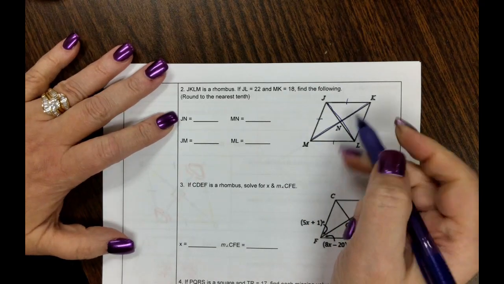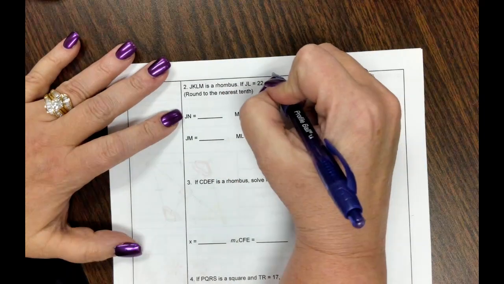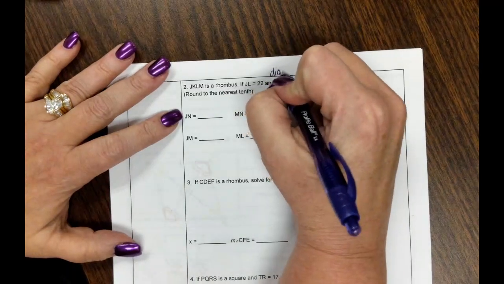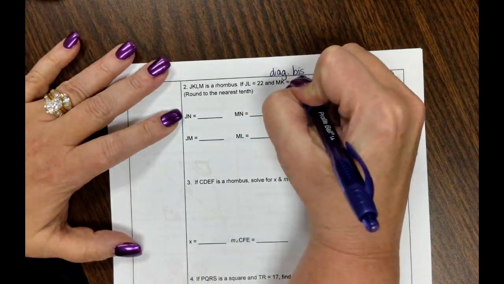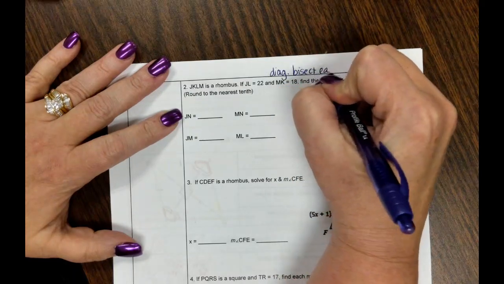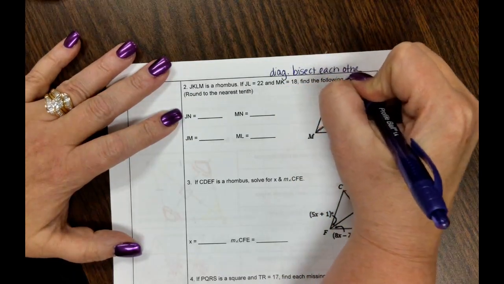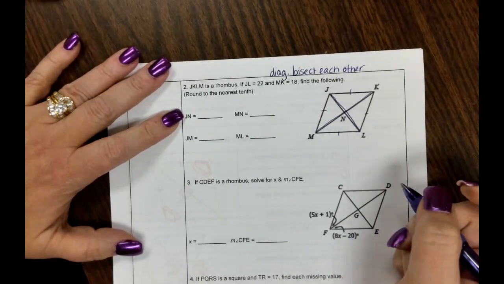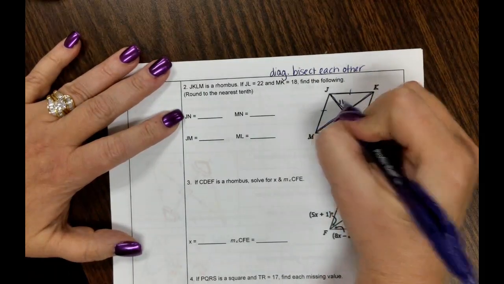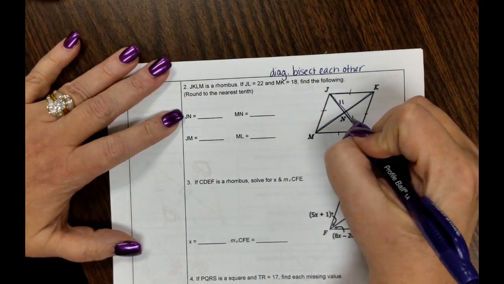Now, remember, because it is a parallelogram, the diagonals bisect each other. Let's write that down so we don't forget. The diagonals bisect each other because it's a parallelogram. That means that JN is 11 and NL is 11.